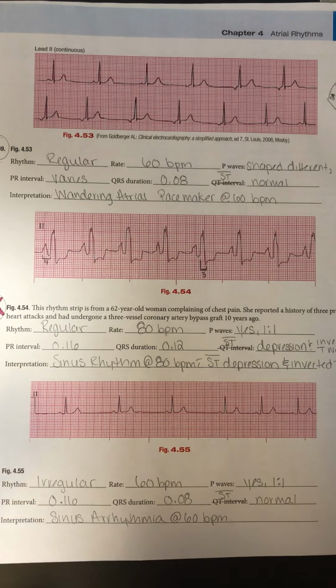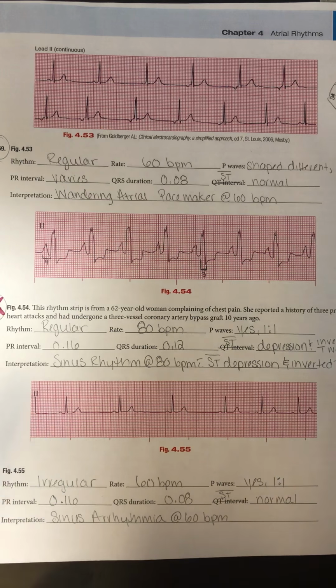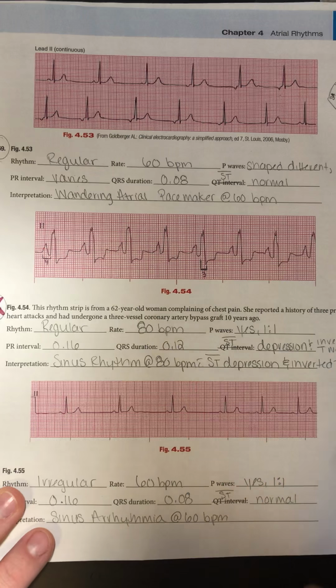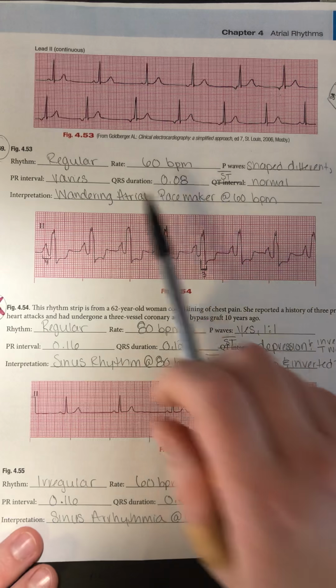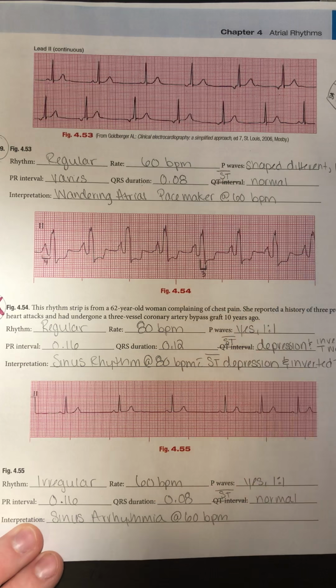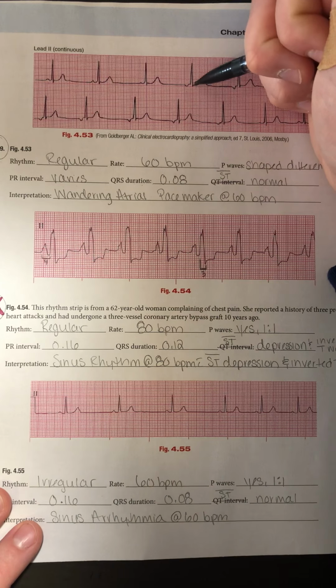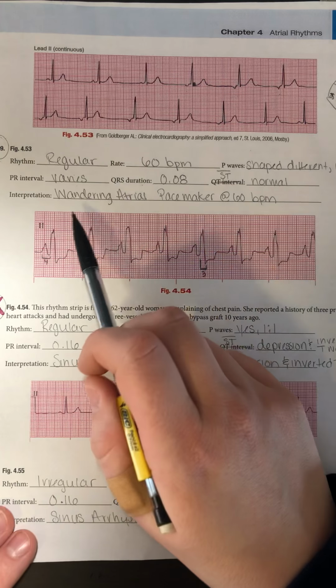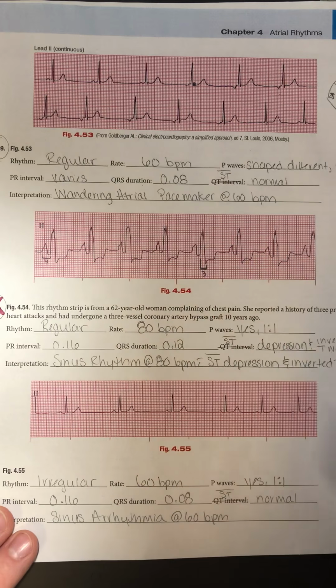Now everything else about this rhythm is normal. We're not going to measure PR interval because my P waves are changing, so it's going to be a little different for each one. My QRS is narrow, and my ST segment is normal. You can see where my QRS ends, right on the isoelectric line. So this is a wandering atrial pacemaker at 60 beats per minute.